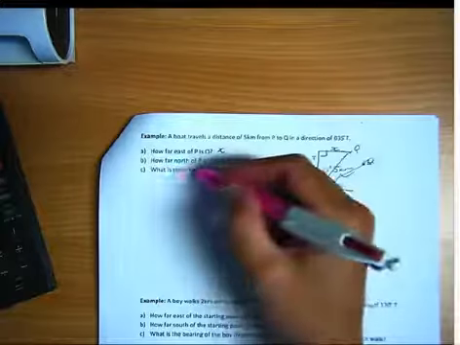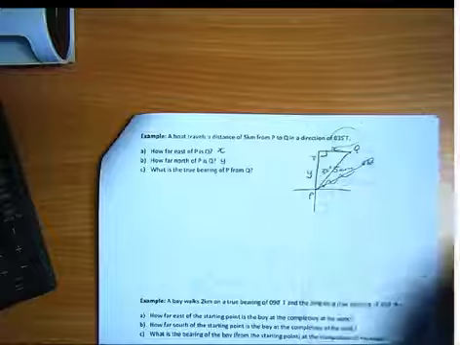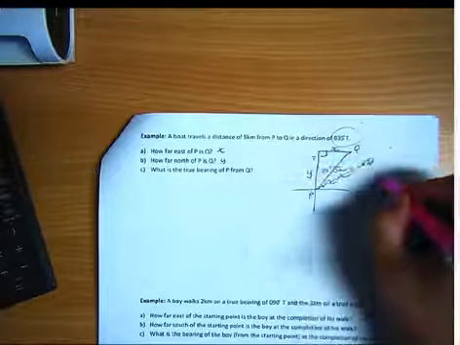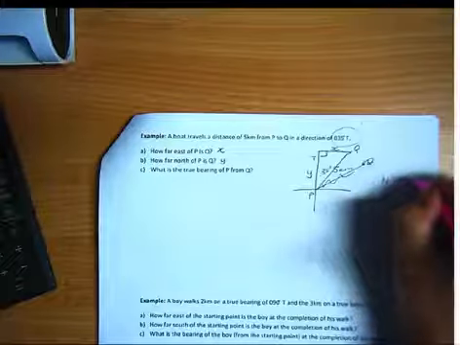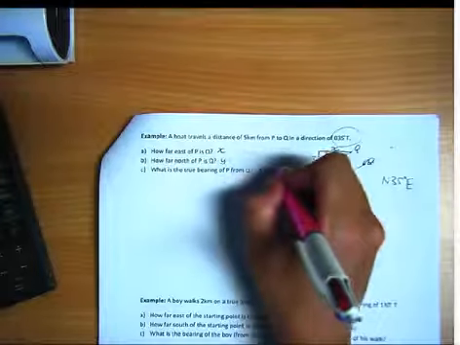And what is the true bearing? Well, they actually gave you the true bearing. I think they mean compass bearing. Now the compass bearing here would be north 35 degrees towards east. Okay, so that's the answer if it's a compass bearing.